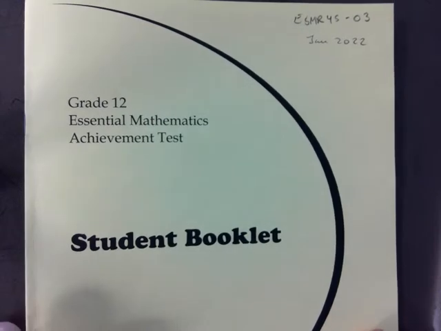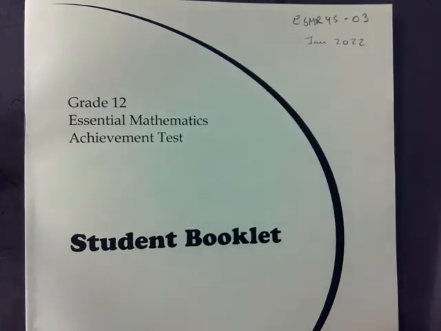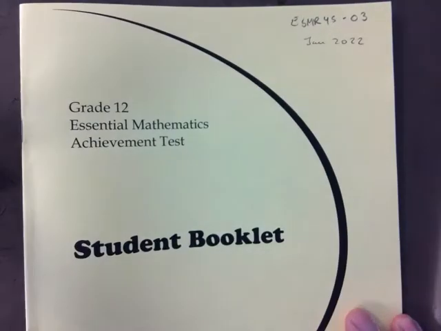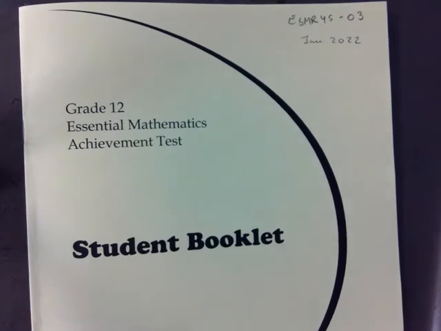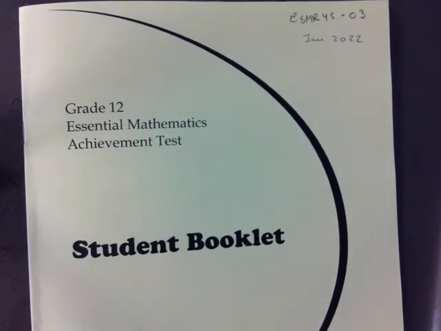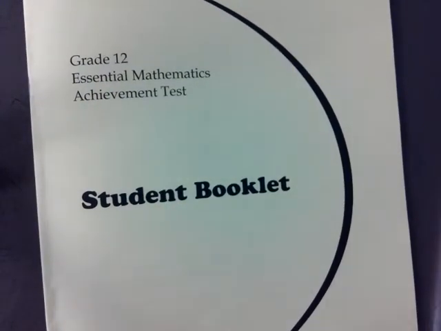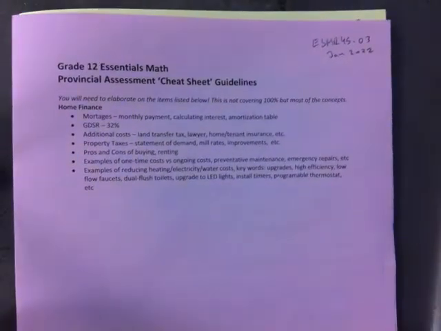So my plan is to go through that pink sheet a little bit, the guidelines. I'm just going to give you a few formulas, I guess review formulas, and then we'll go into this yellow booklet, okay? If you have that, and if you have this pink guideline, great. If not, just maybe write in this booklet somewhere, right? Just open the front, and we're going to go straight to home finance.